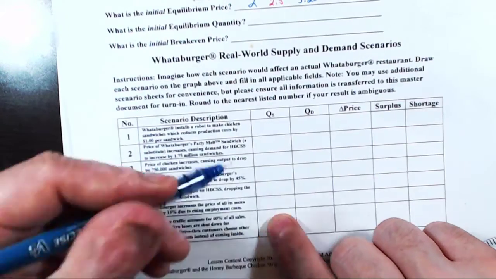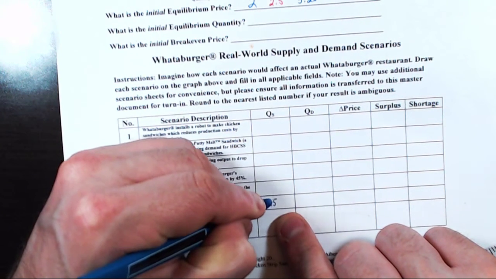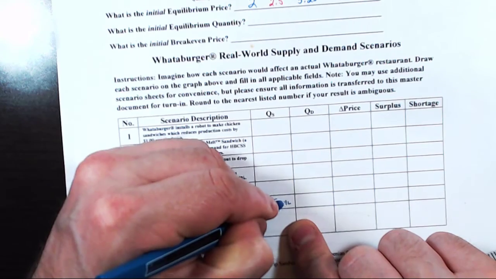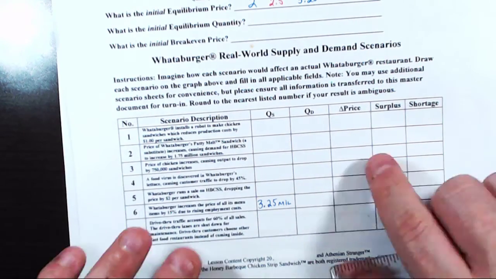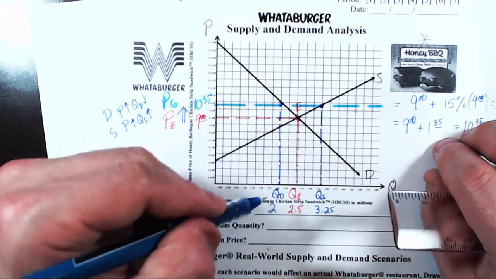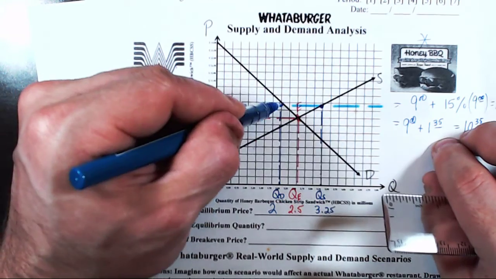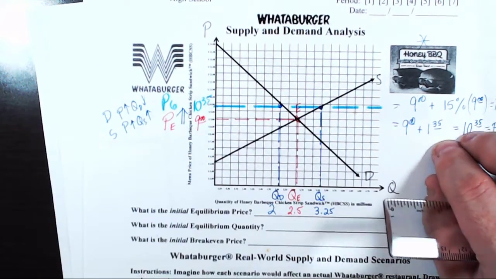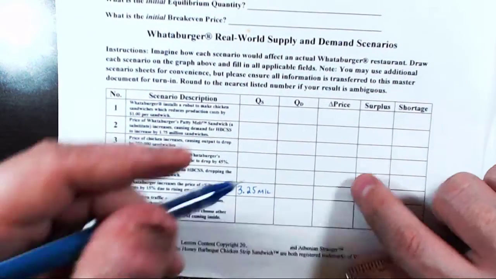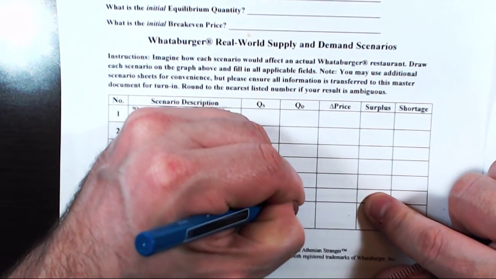So on line 6, we put 3.25 million. Do we have a new quantity demanded? Yes. The price went up, so quantity demanded went down, and it went down to 2 million. So here we'll put 2 million sandwiches.